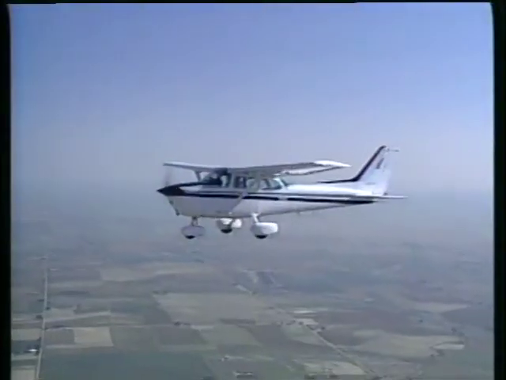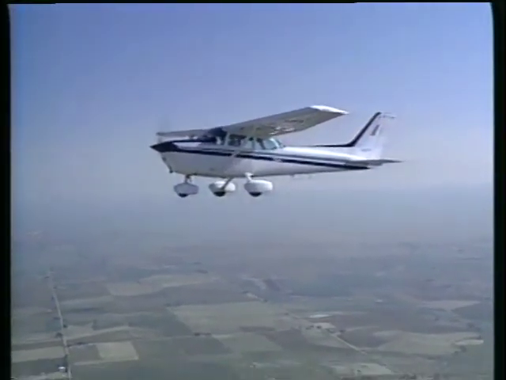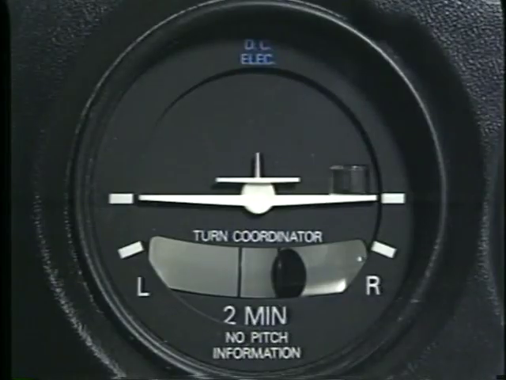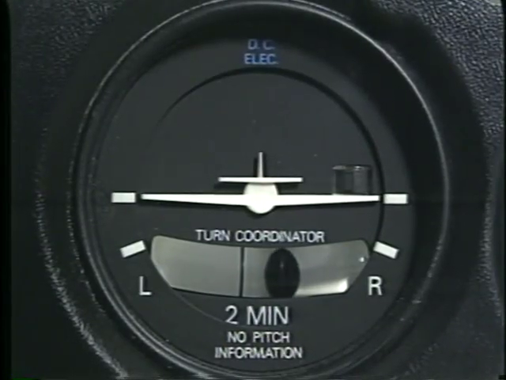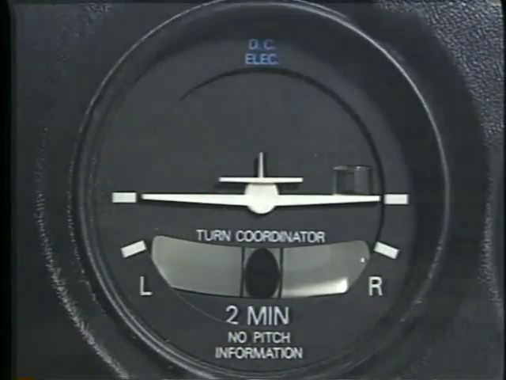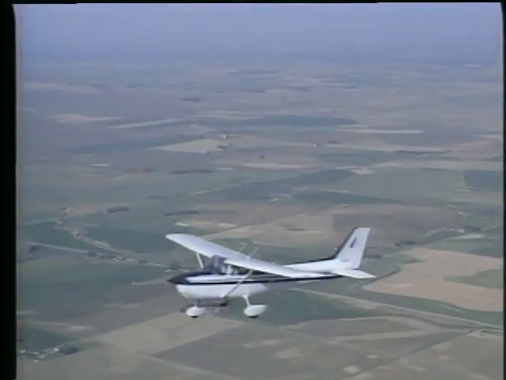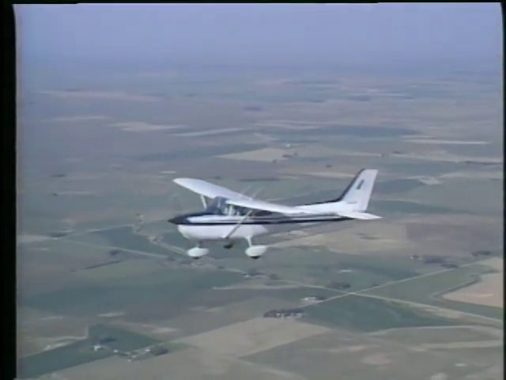In a climb, you maintain directional control the same as in straight and level flight, with one exception. The ball in the turn coordinator is scanned to ensure that you are applying enough right rudder pressure. The level off from an instrument climb is performed the same as with outside visual references.